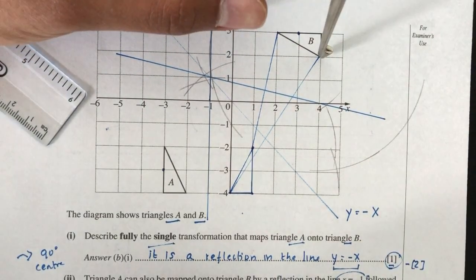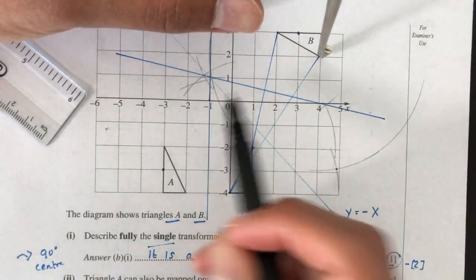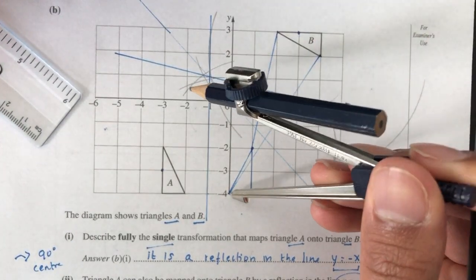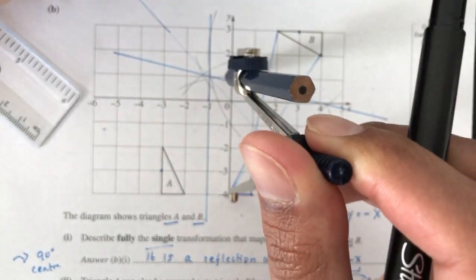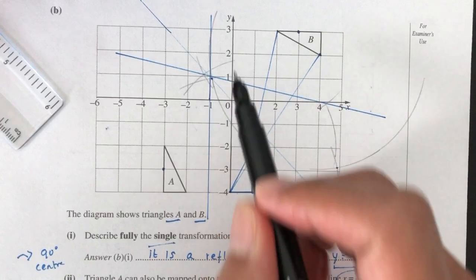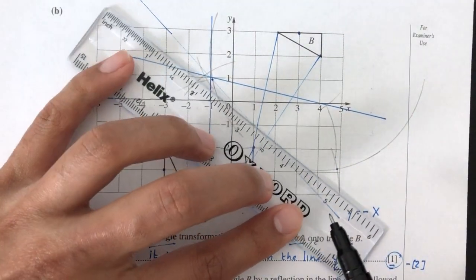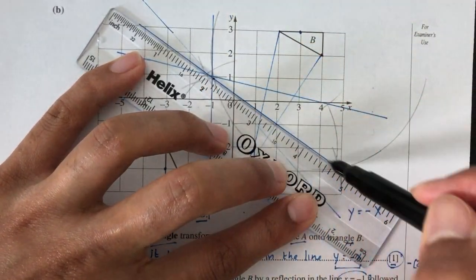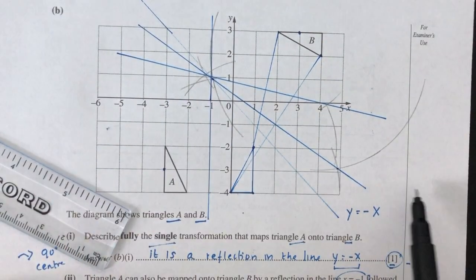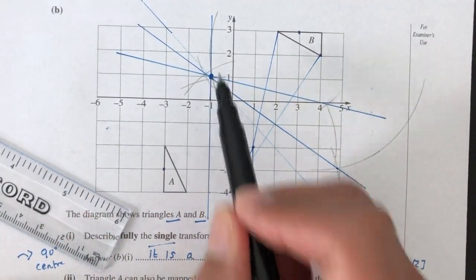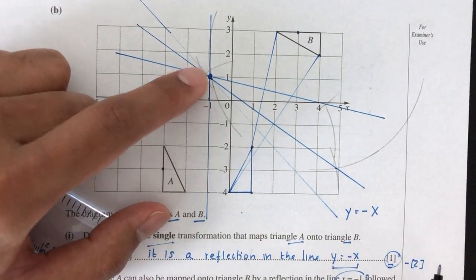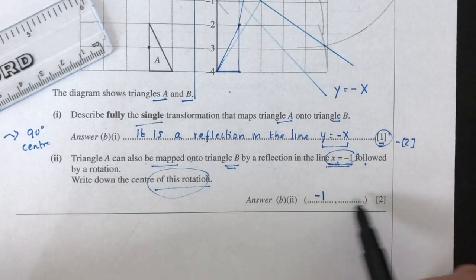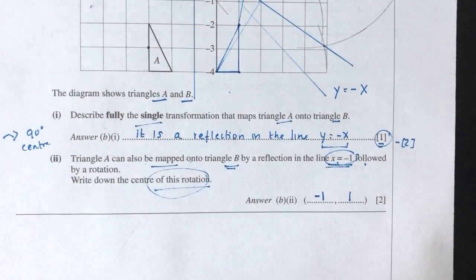The first point here is this one. And what is the other point? Let's find out. It will be here, where this arc and my other arc meet. If you join these 2 points, as you can see, the bisectors meet at this point. Wherever they meet will be your center of rotation, which is -1, 1. So -1, 1 will be the center of rotation for this rotation.